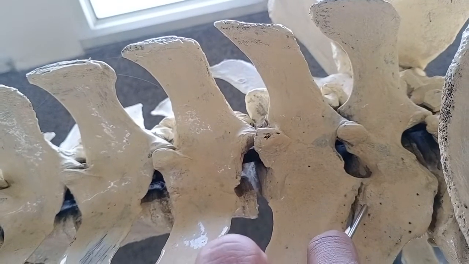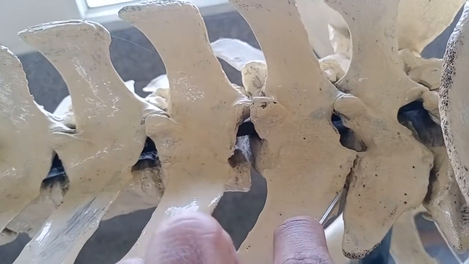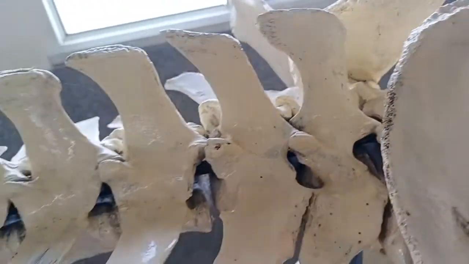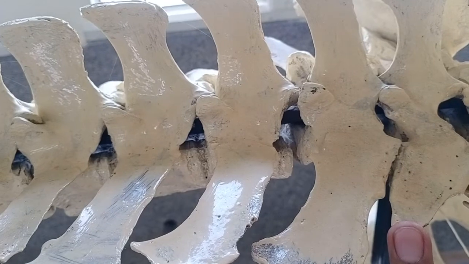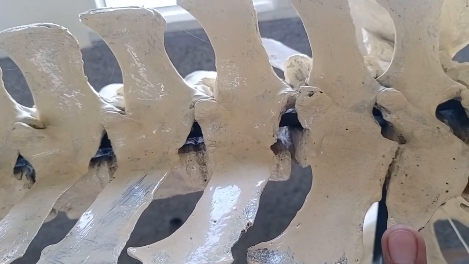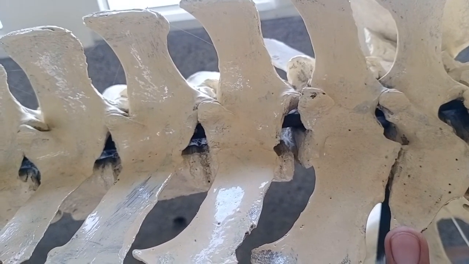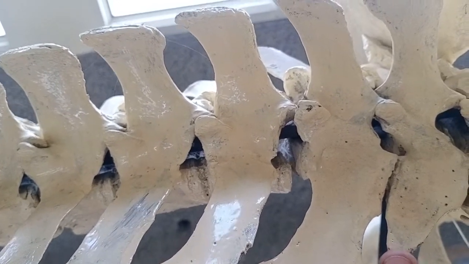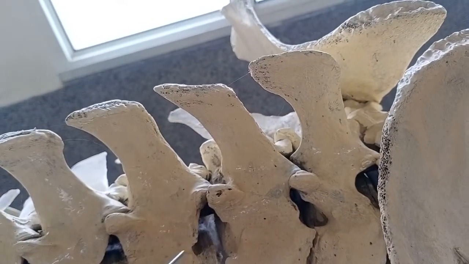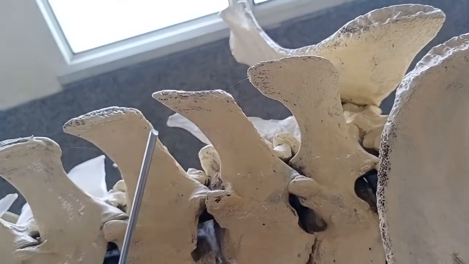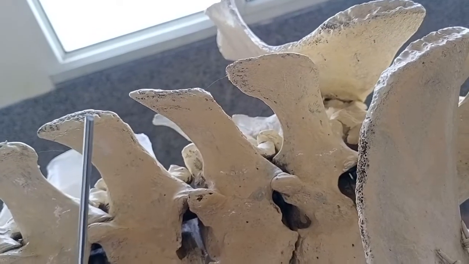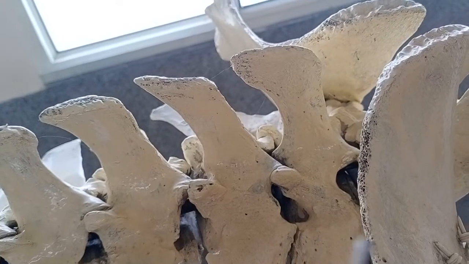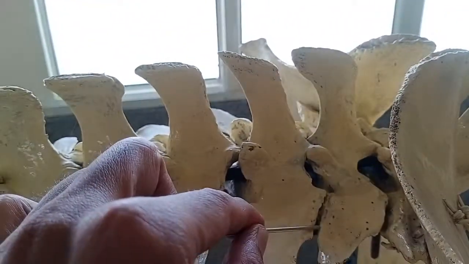So this is the convex facet, this is the concave facet in the fifth one, and this is the sixth one, this is the last. The anterior border of the sixth has the convex facet, and sometimes the fifth has a small facet for the fourth also. This we can see here, for the fourth. Sometimes it is more developed, so that the fourth and fifth are also joined in the manner of the fifth and sixth, as we can see here in this aspect.